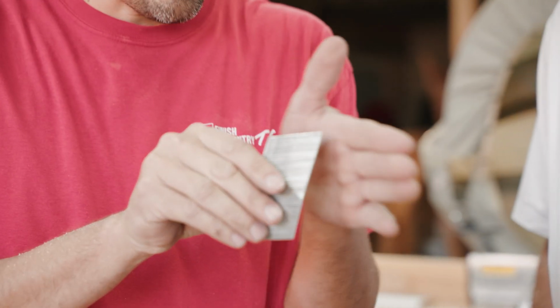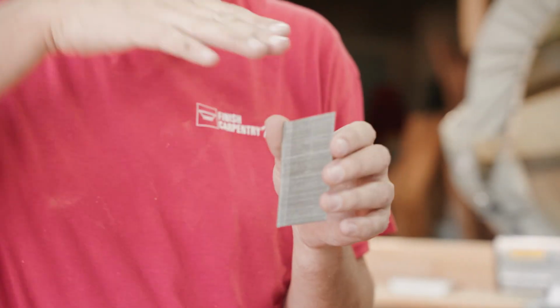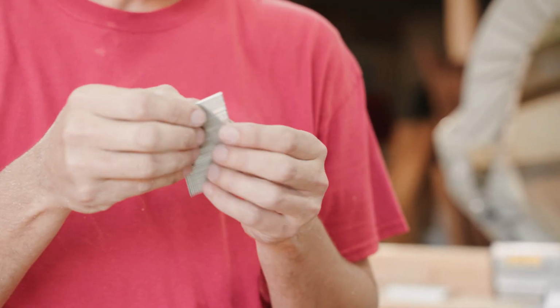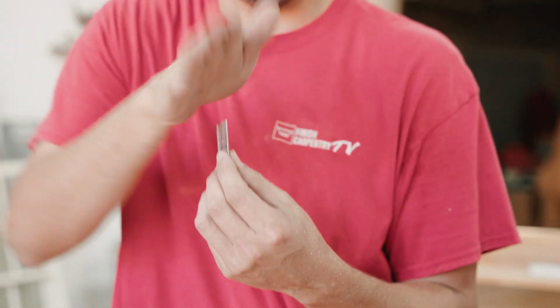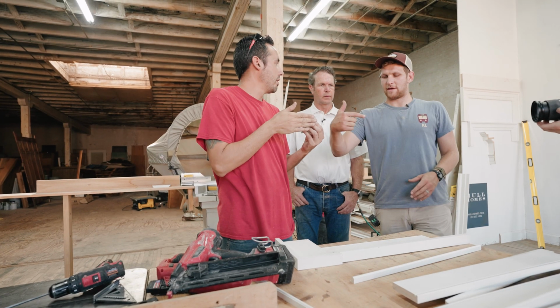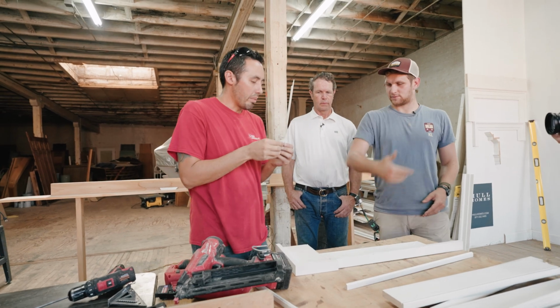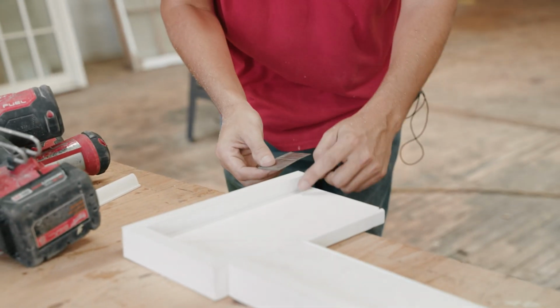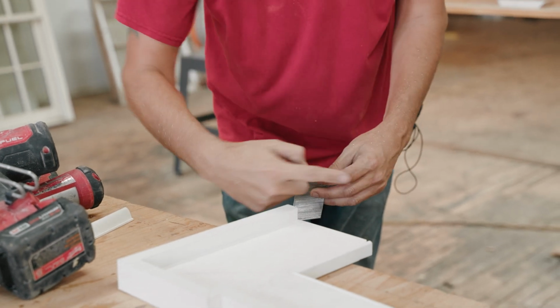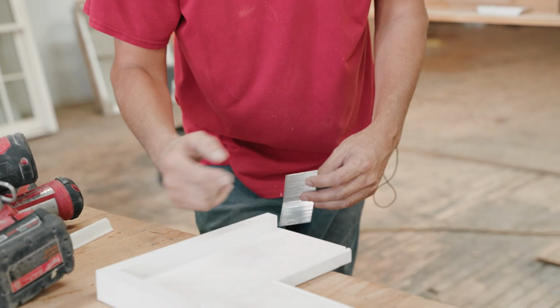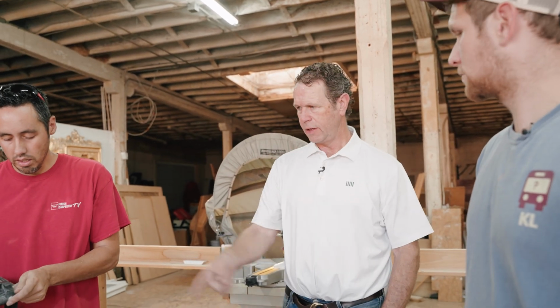Some nails go like this, some go like that, so the nail can only go one way. You drive it so that if I don't want it to bust out of here, I shoot it like this. If it does decide to go weird, it'll be inside. It's pretty common for these nails to want to veer, especially with a 2.5 inch nail.